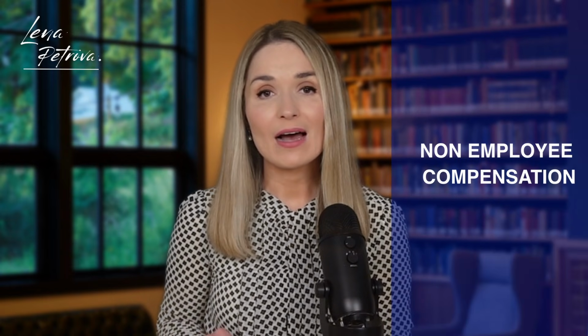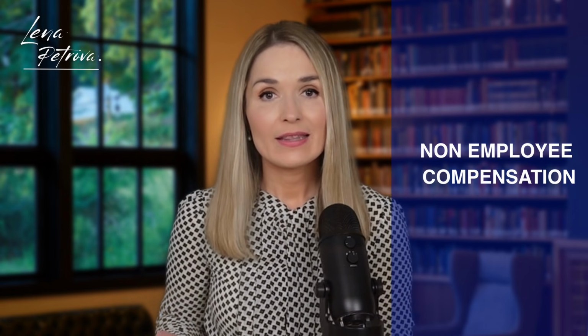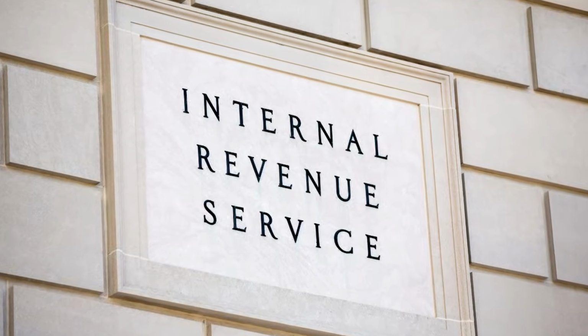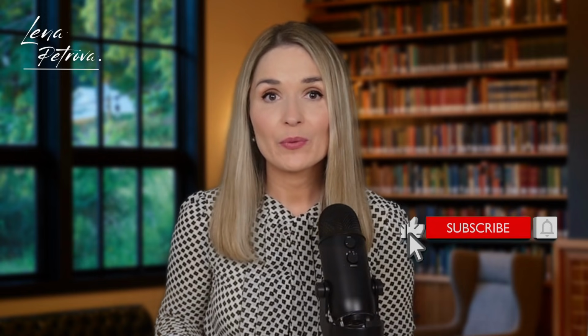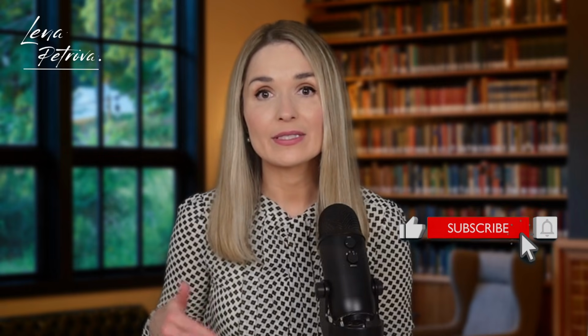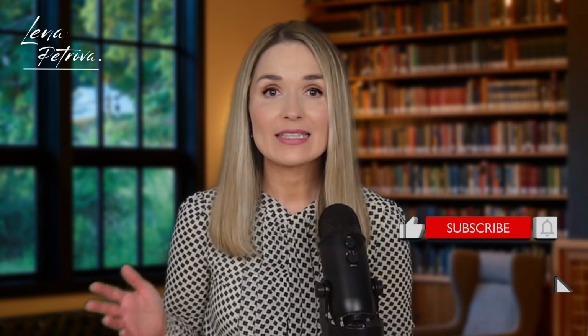NEC stands for non-employee compensation. The IRS requires business owners to report payments to non-employees, those who are not your W-2 employees, that is, on Form 1099 NEC. Previously, a couple of years ago, the IRS required this to be reported on Form 1099 miscellaneous, but now we have a separate form for reporting non-employee compensation specifically. Which brings us to the next section.